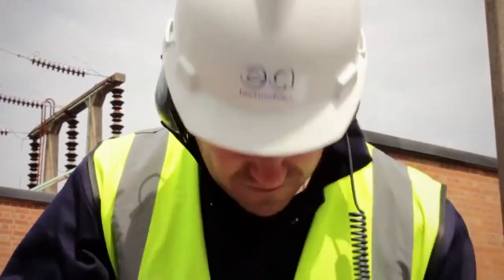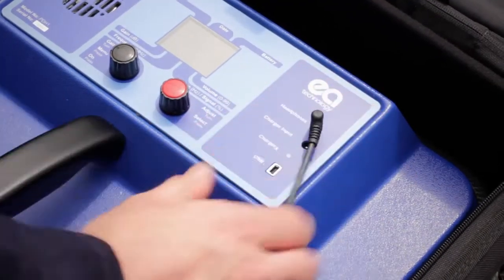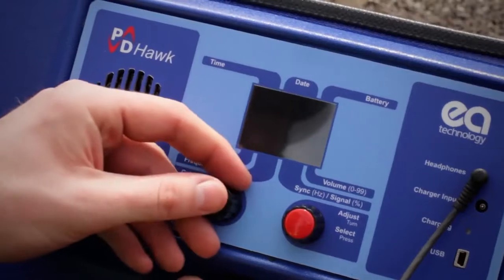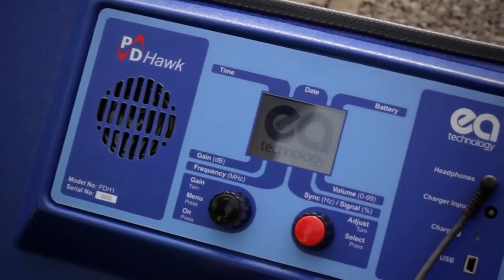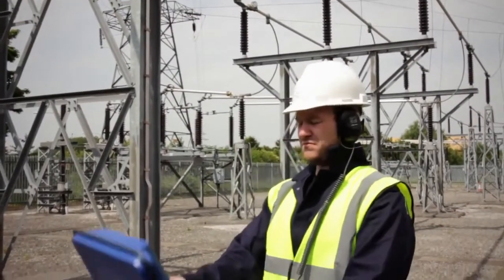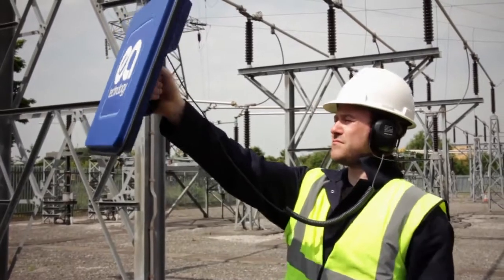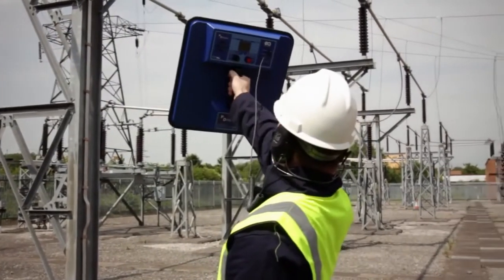Clearly, it is not safe to operate large radio detection antennae in a high voltage environment. So the PD Hawk instrument is designed to be compact and easy to handle. It's the only instrument of its kind in the world, extremely effective and safe.